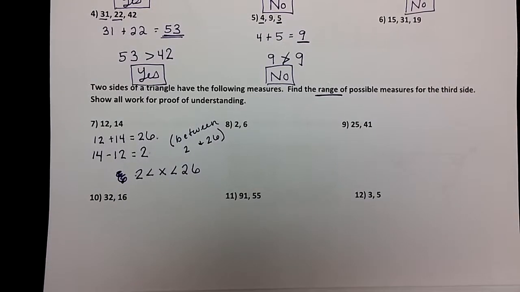So we assume they're the 2 smallest sides, we add them. We assume they're the 2 biggest sides, we subtract them. And we know our third side has to be some number between the 2 numbers. So in this case, 2 and 26.